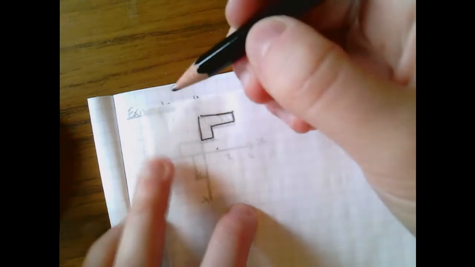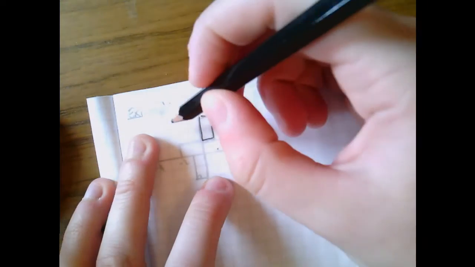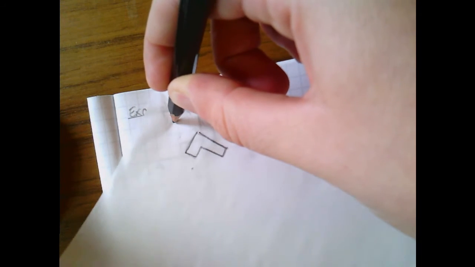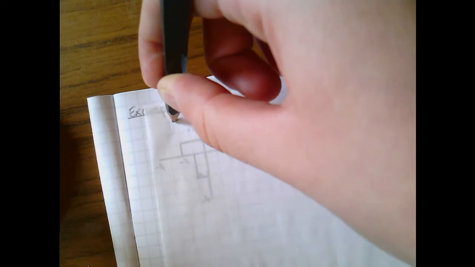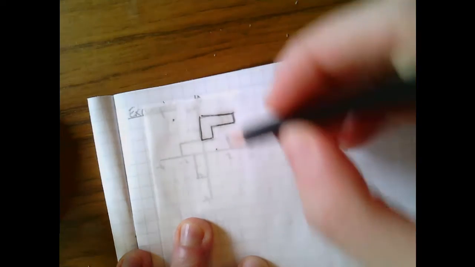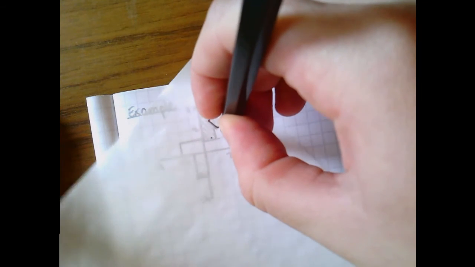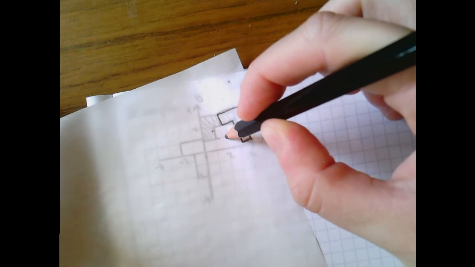To find the center of rotation, what I would do is just start testing points. I might start with that one there. If I hold that on there and rotate it round, does it get to our green shape? No, it doesn't. So that is not our center of rotation. Let's see what happens if we pop it over here. Definitely not. That's not anywhere near our shape.